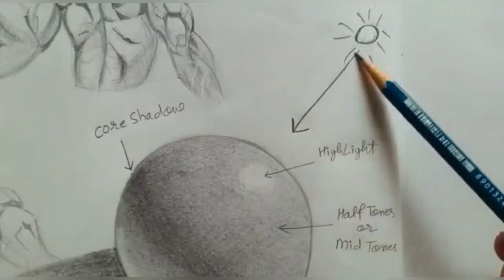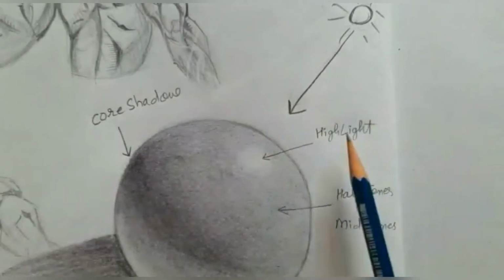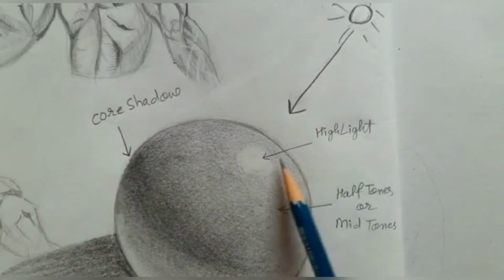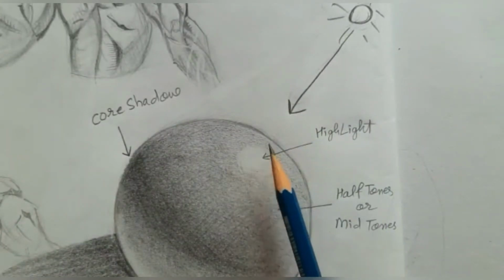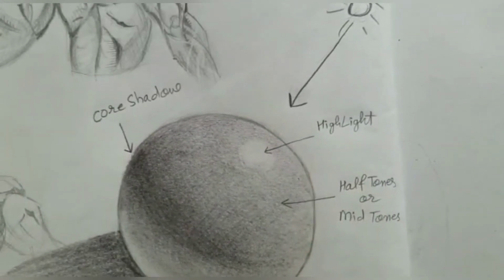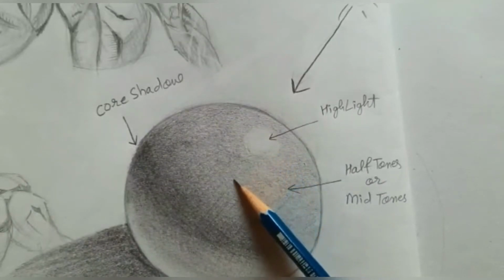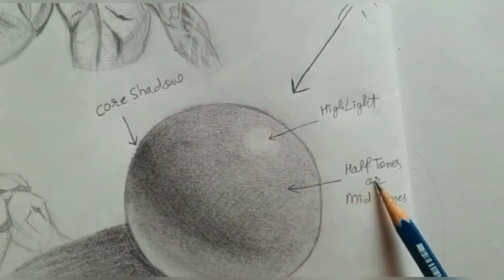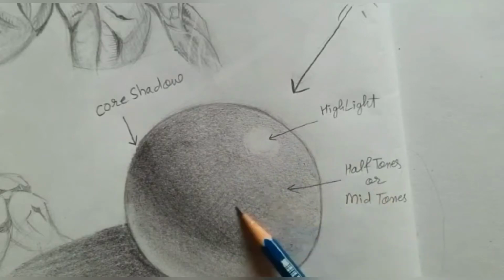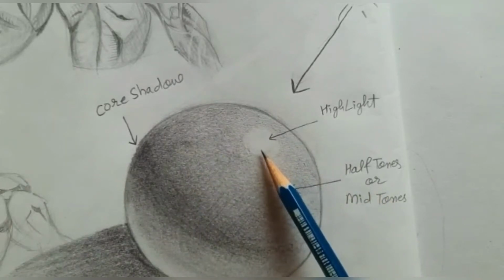Where the light hits directly, it creates highlights, a very highlighted area where the light falls too much. This is called the highlighted area, the highlights. As the tone goes further, these are called half tones or mid tones, normal tones. These are darker than the highlights.